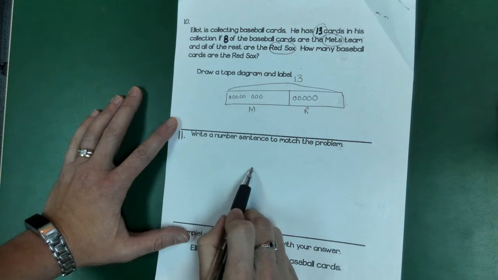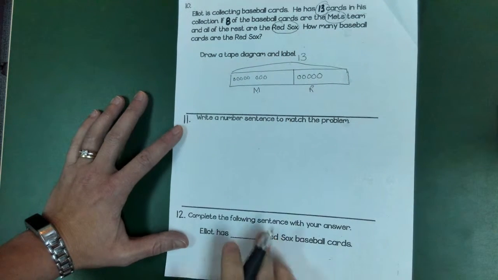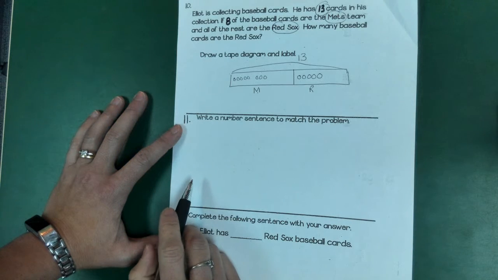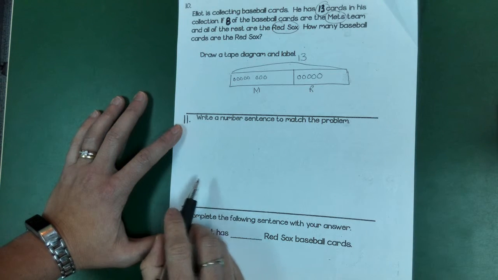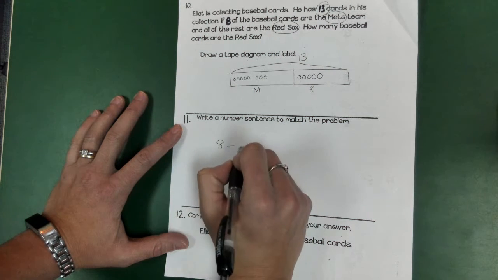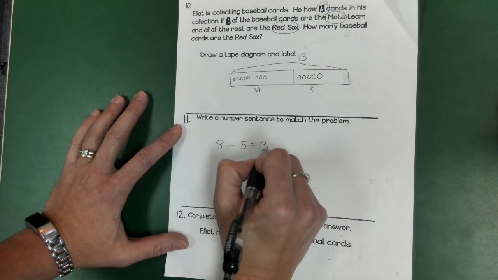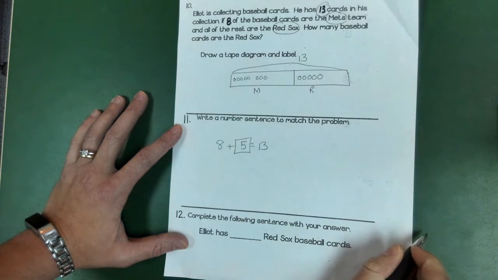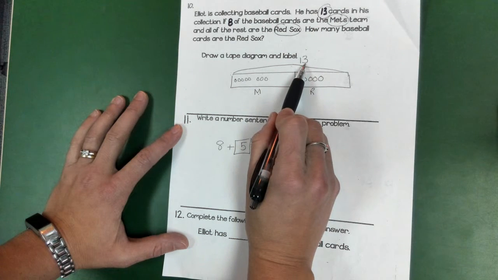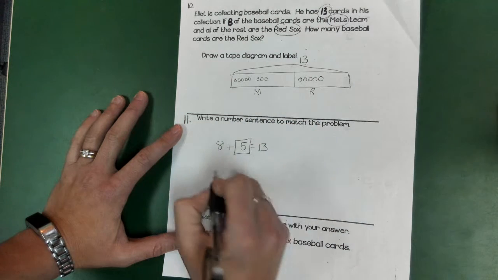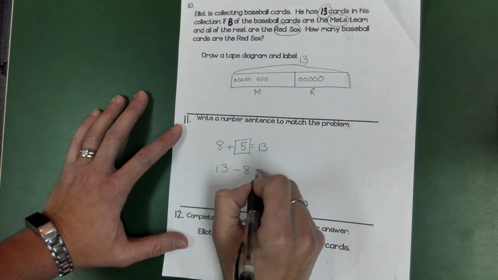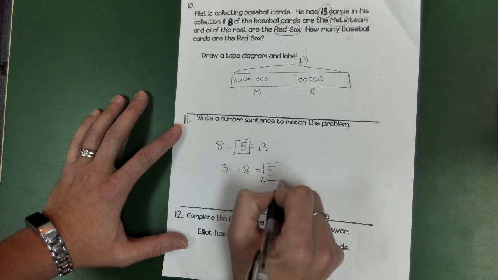All right, so what did we do? What number sentence did we just use to solve that? Maybe you added. Maybe you subtracted. We could say 8 plus 5 equals 13. This 5 is what we had to count on for. Or maybe you started with your 13 and you took 8 away. So maybe you said 13 minus 8 is equal to 5.